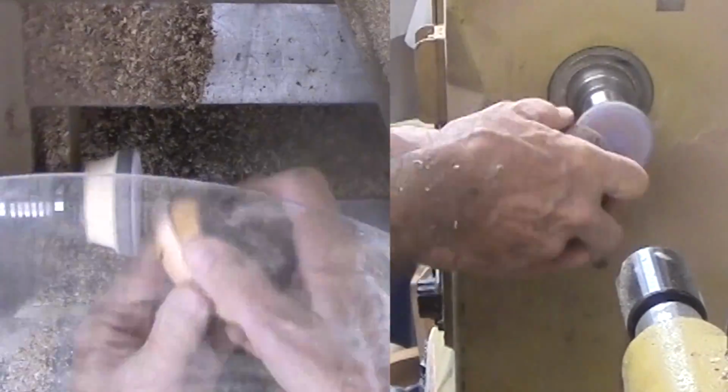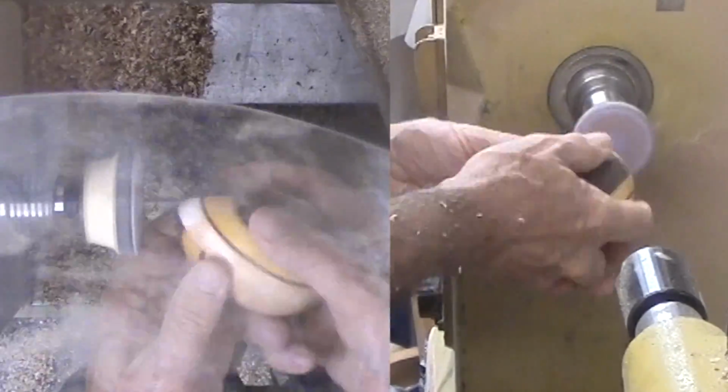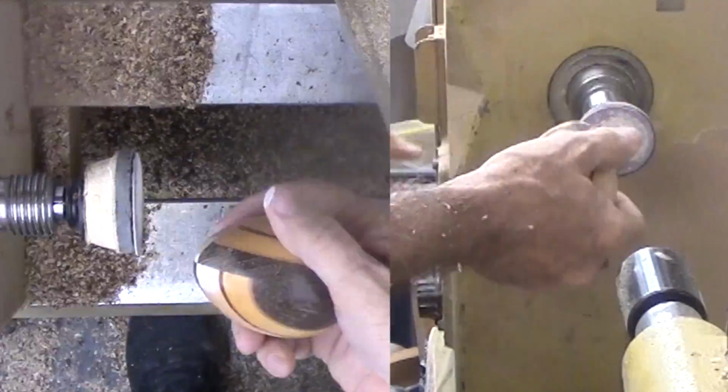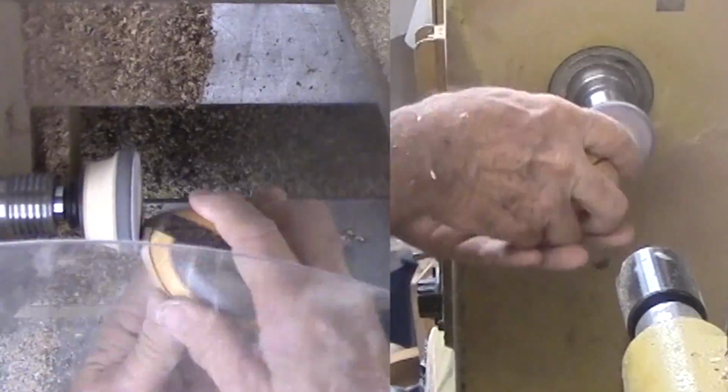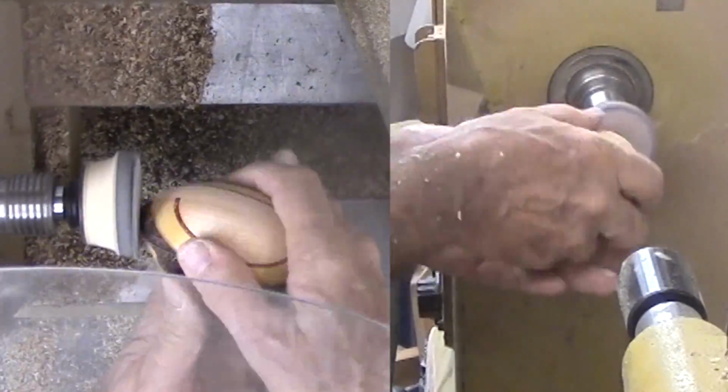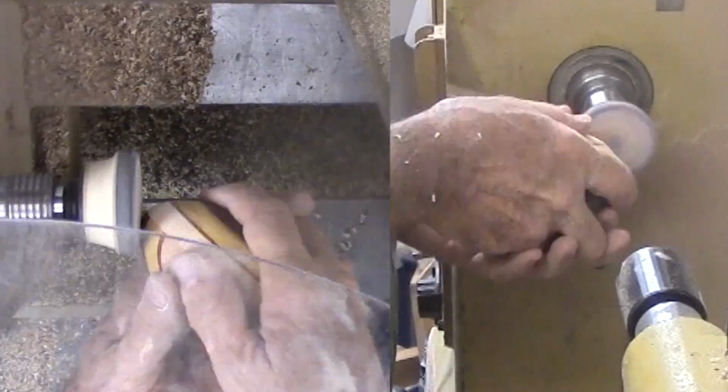My focus is to keep the wood moving to avoid creating a flat and to blend the curves together for a good egg ending. This completes my search for the perfect egg. They are quickly turned, and who can resist a good serving of eggs?